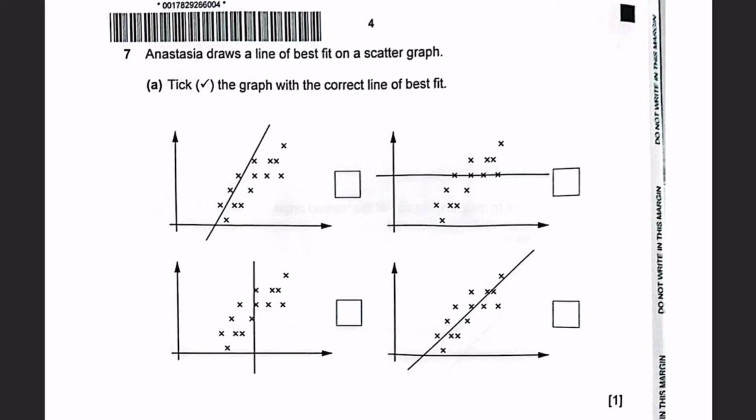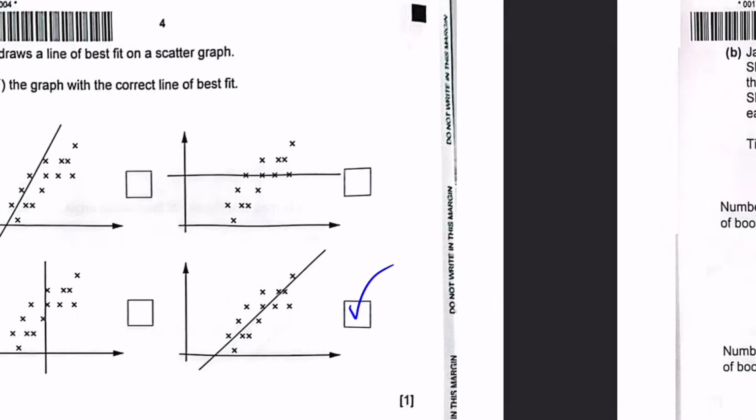Anastasia draws a line of best fit on a scatter graph. A. Tick the graph with the correct line of best fit. A line of best fit has to pass through the middle, or the approximate middle, of the points and follow the trend they're going in. So this one is correct and the answer is the fourth option. Let's go to part B.